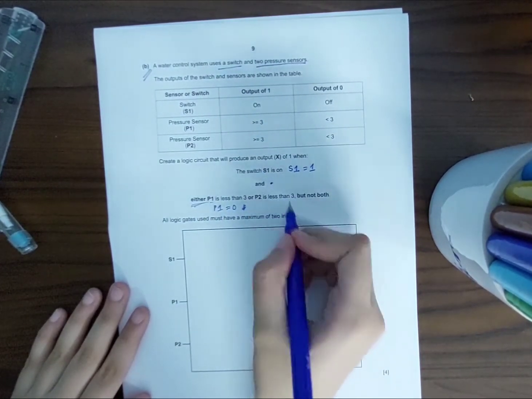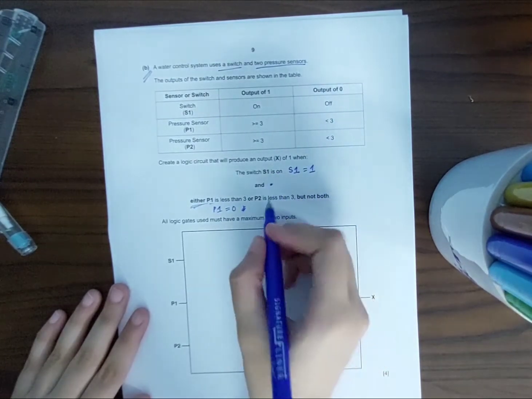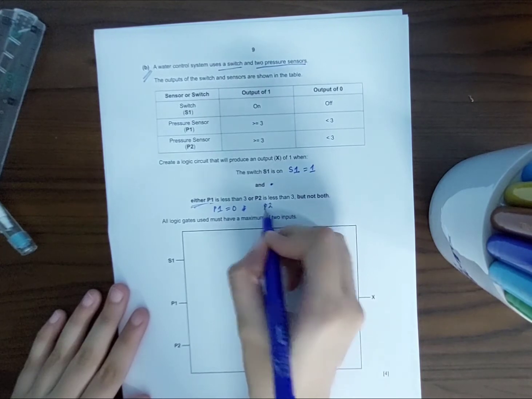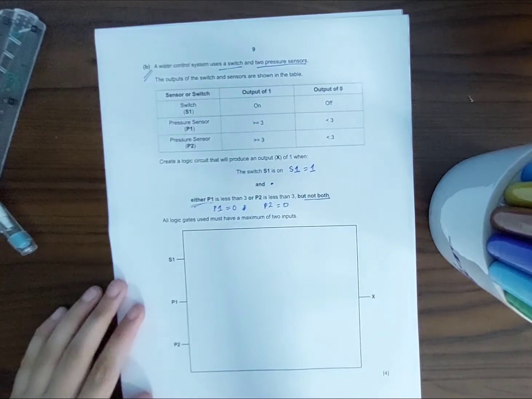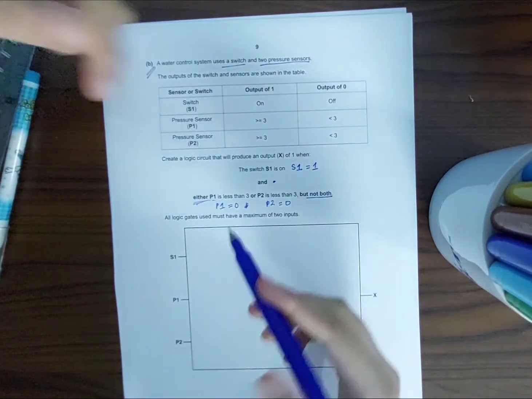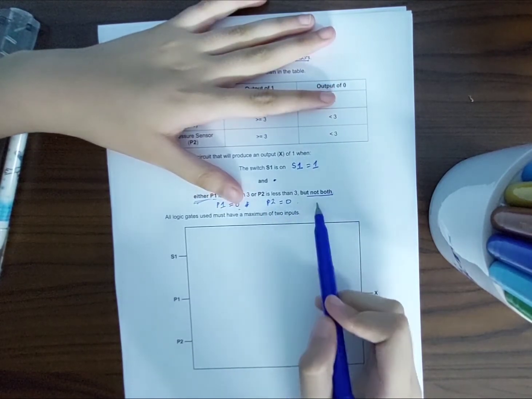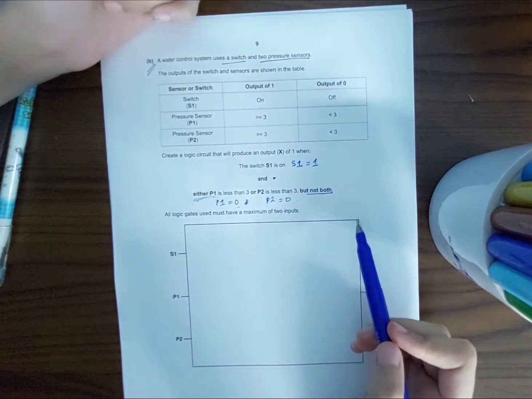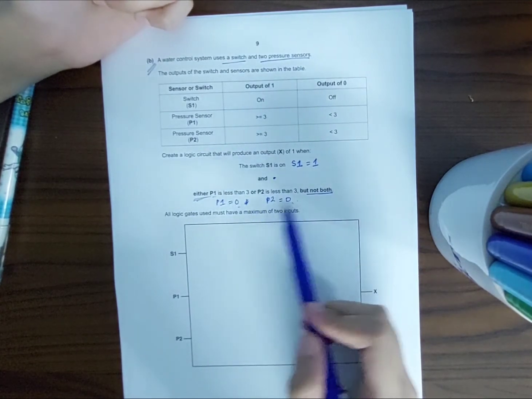And P2 is less than 3, so P2 is equal to 0, but not both. Wait, we have to understand it carefully, it looks tricky. They're talking about the fact that either P1 is less than 3 or P2 is less than 3, but not both. They both can't be 0.